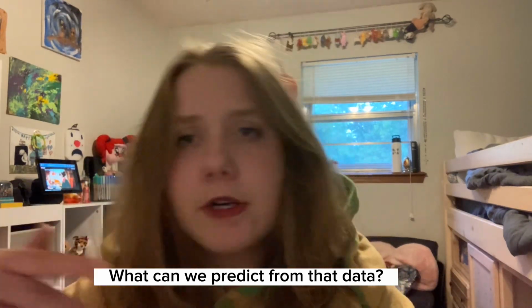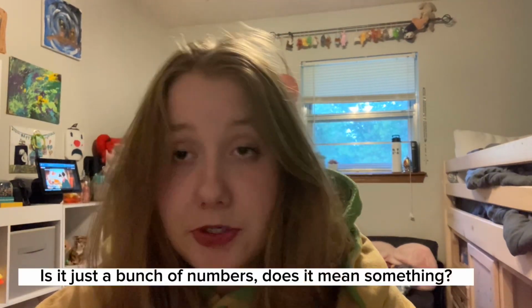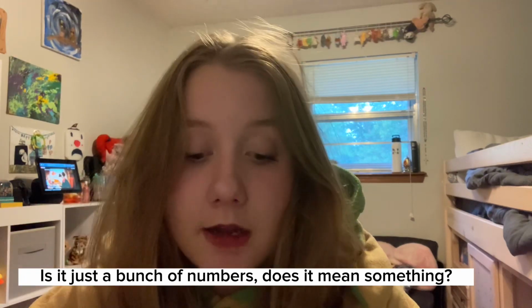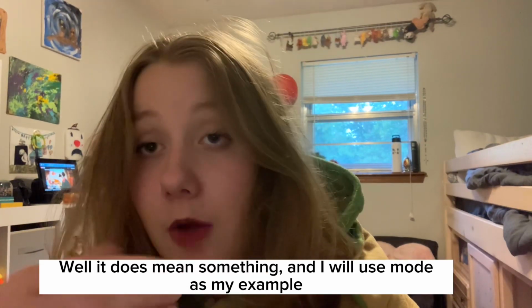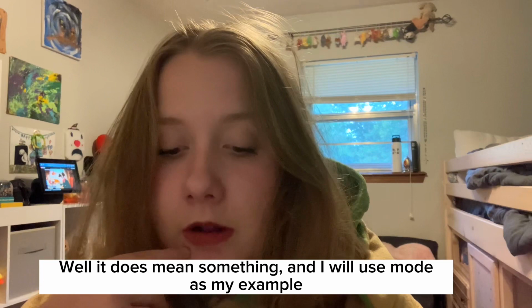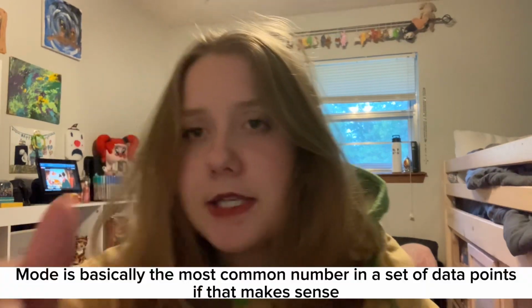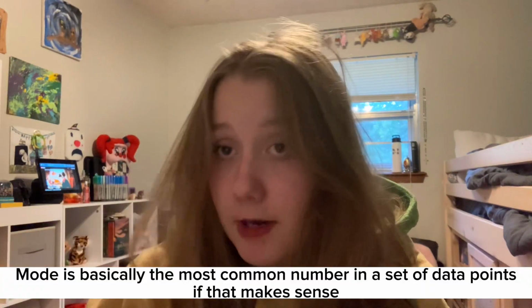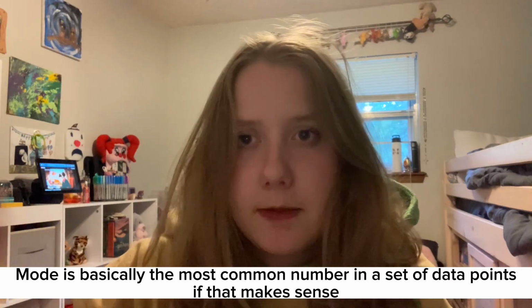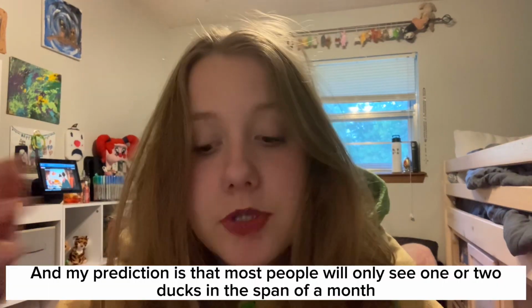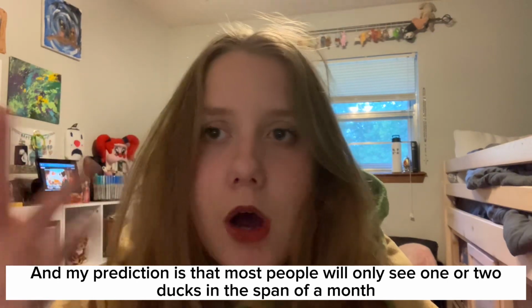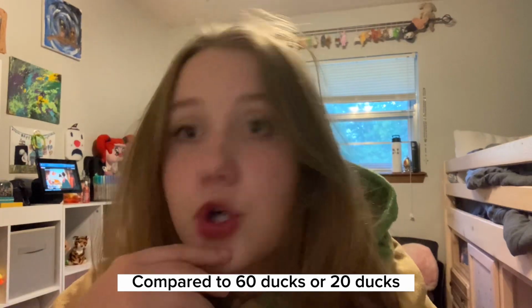What can we predict from that data? Is it just a bunch of numbers? Does it mean something? Well, it does mean something, and I will use mode as my example. Mode is basically the most common number in a set of data points, if that makes sense. And my prediction is that most people will only see 1 or 2 ducks in the span of a month compared to 60 ducks or 20 ducks.